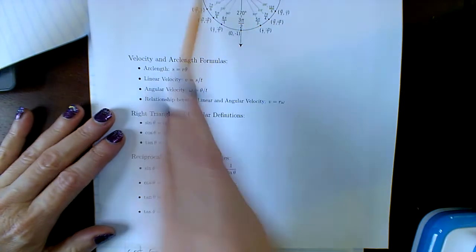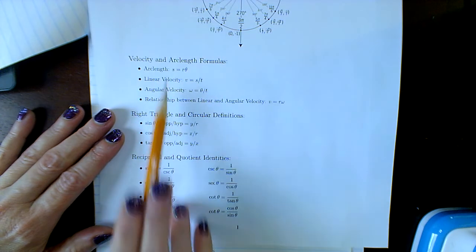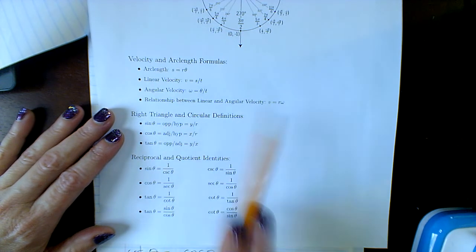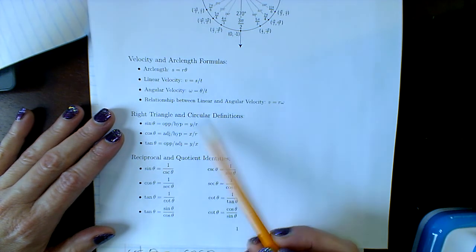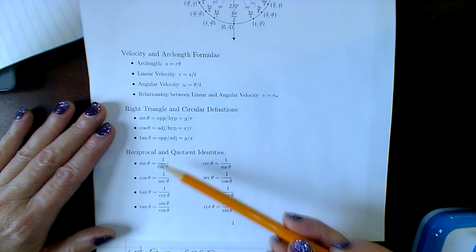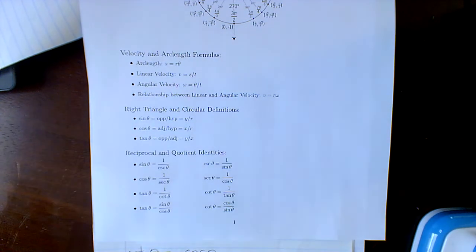Okay, so you'll see we've got the unit circle up there. We've got our velocity and our arc length formulas. Remember all those? We've got the circular definitions. We're going to do the right triangle definitions in the next section. And then we've got our reciprocal and our quotient identities.